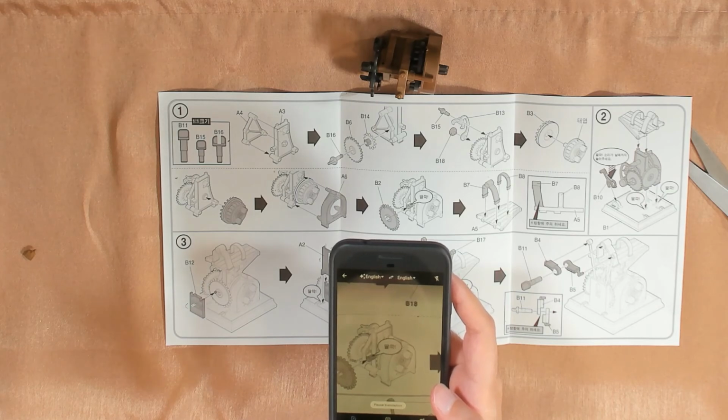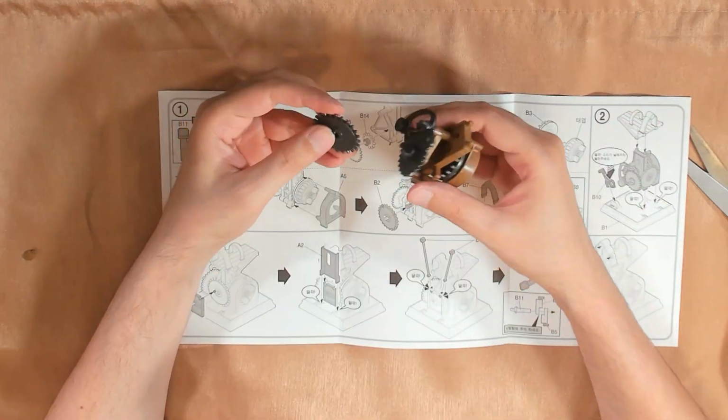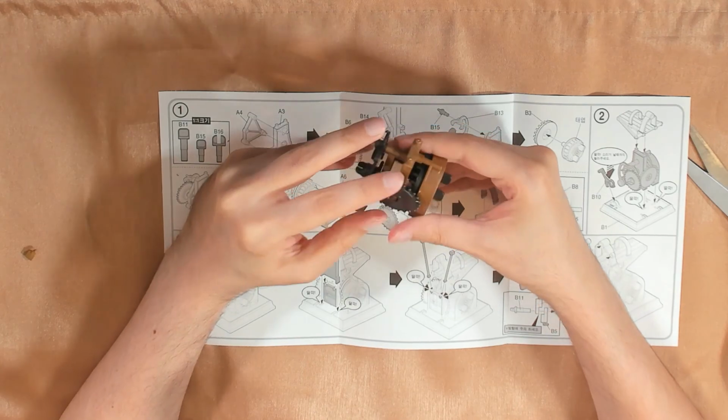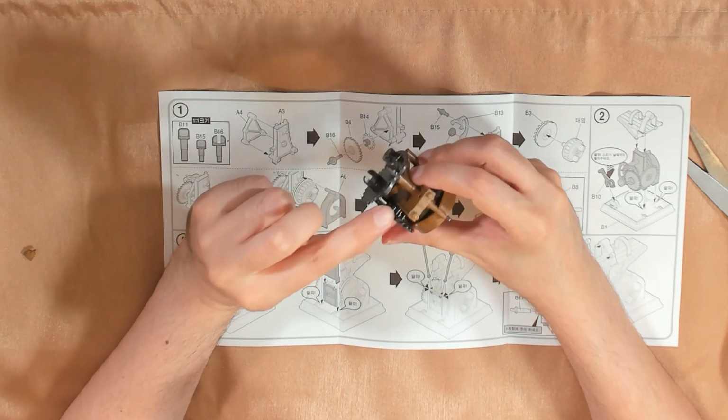Now it says click. And it goes to click. It clicked. Look at that.